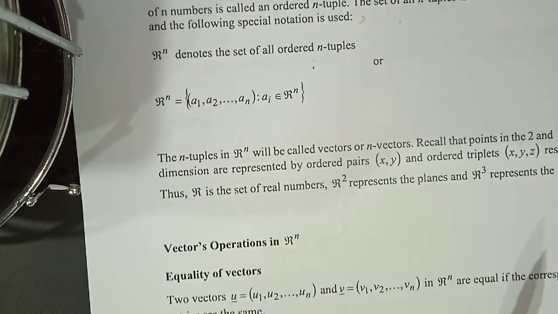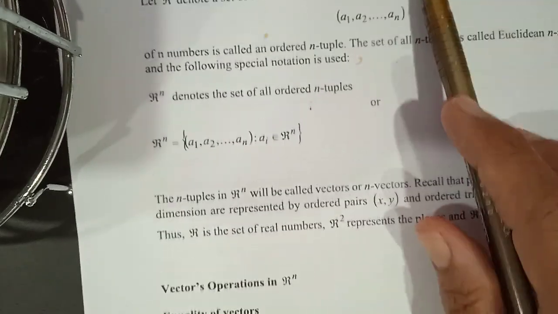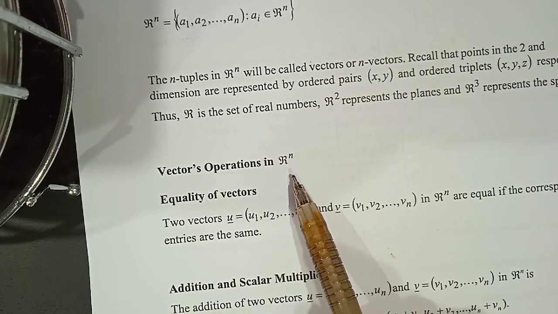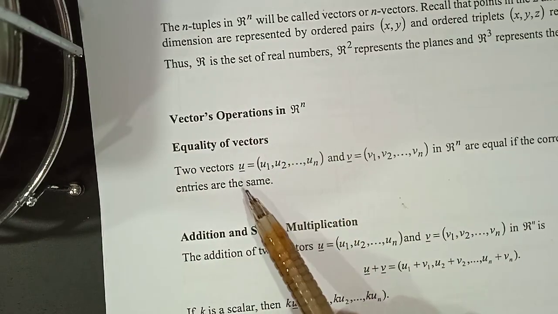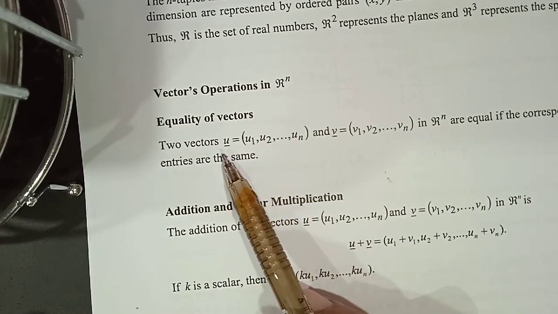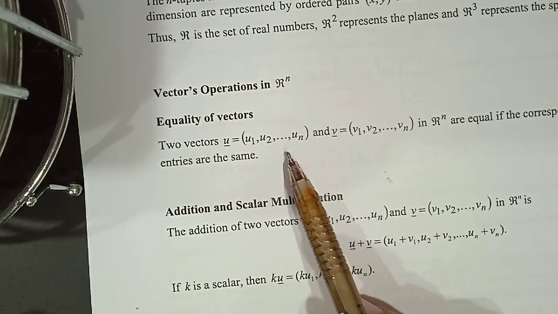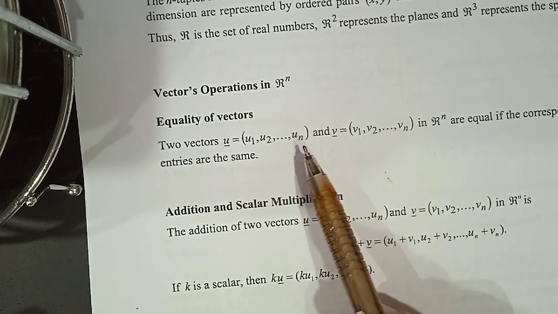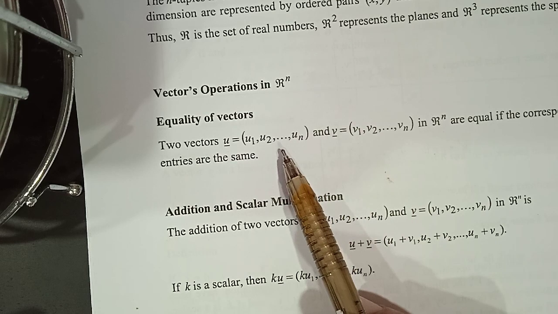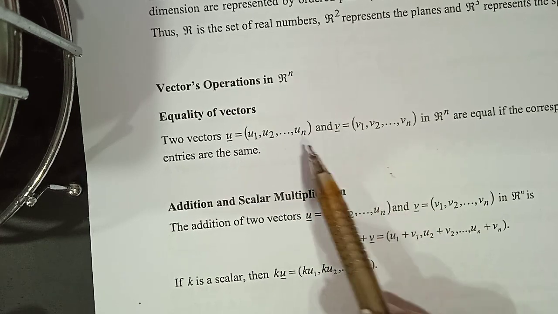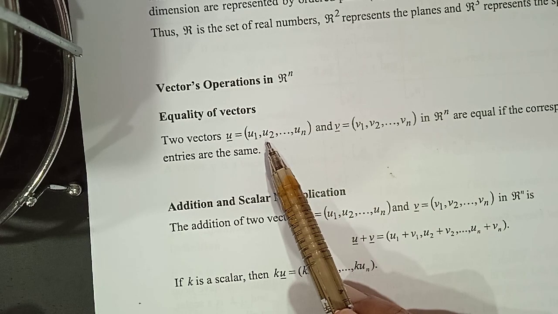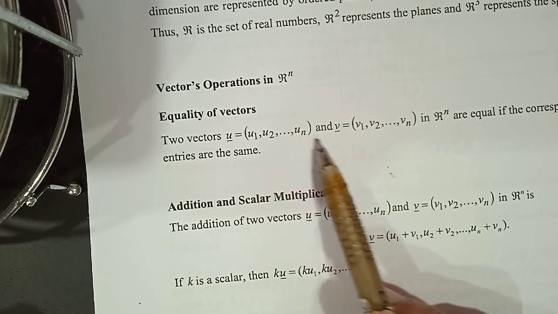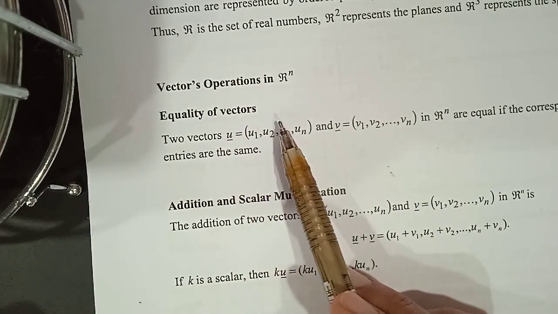Okay, all the operations in 2 and 3 dimensions will be the same in n-space dimension. For example, equality of two vectors. Let's say we have two vectors u and v given by these components in n-space. We just compare the respective components. For example, u1 equals v1, u2 equals v2, until un equals vn. So that is equality of vectors.